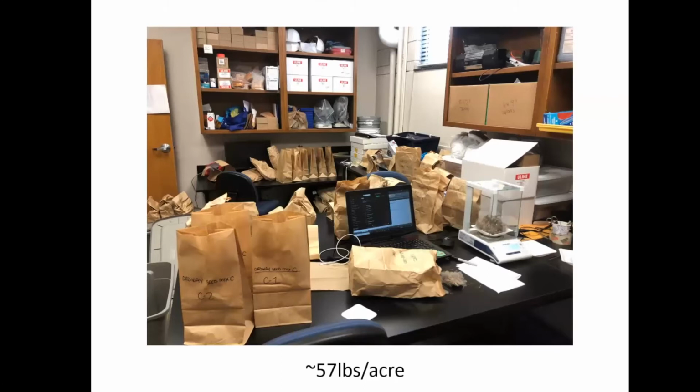Once all the seed mixes were produced, it took a super long time, but it was a lot of fun. We ended up with a total seed mix rate of about 57 pounds per acre in each seed mix, which is about 5 times the normal recommended amount in restoration. But in our case, we had very small plots and we were okay with this because we wanted to give our restoration plots the best chance of establishment to monitor over time.